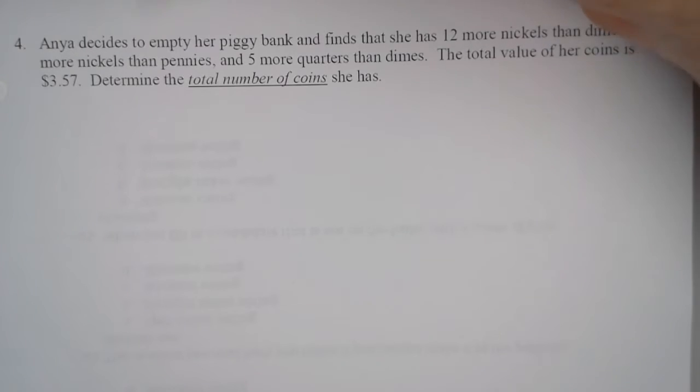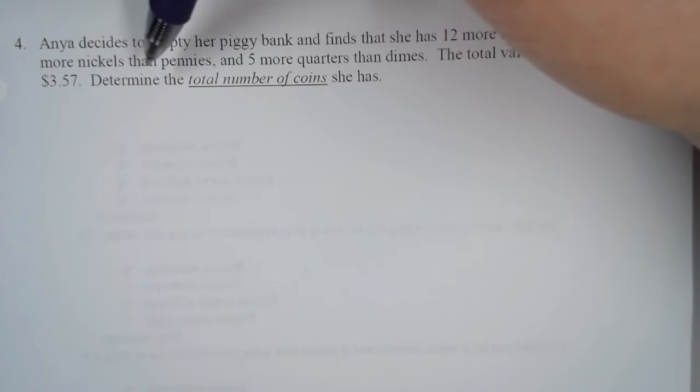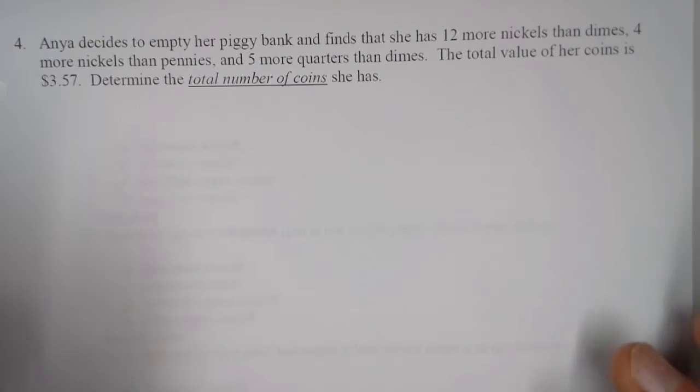In this problem, it says that Anya decides to empty her piggy bank and finds that she has 12 more nickels than dimes, 4 more nickels than pennies, and 5 more quarters than dimes. The total value of her coins is $3.57. We need to determine the number of coins she has.